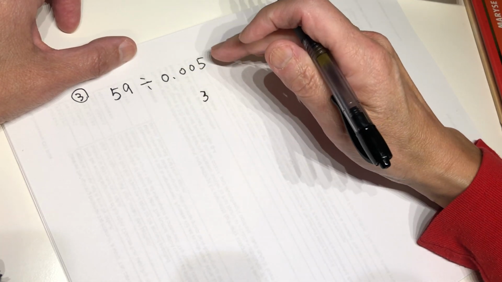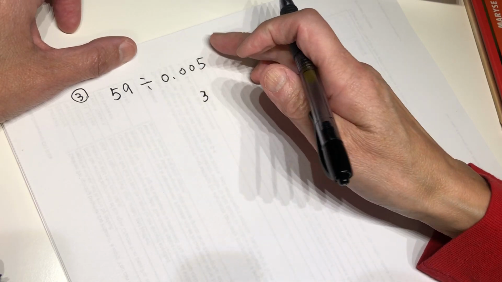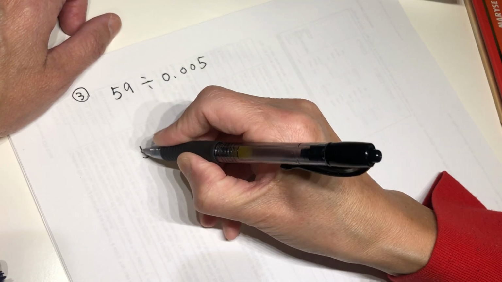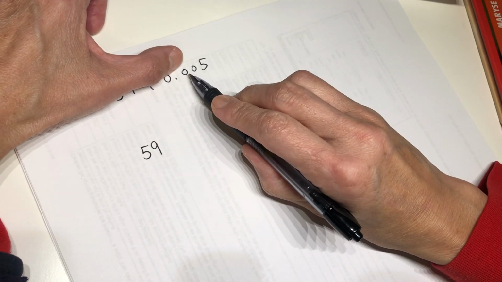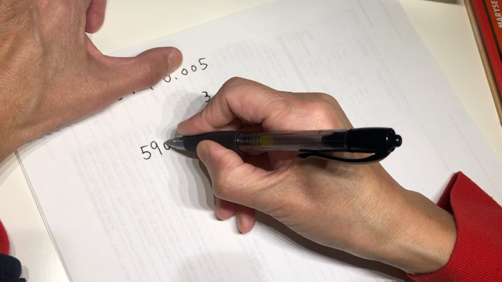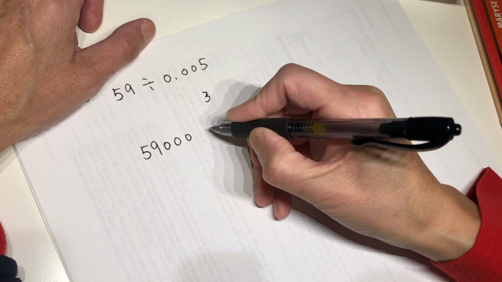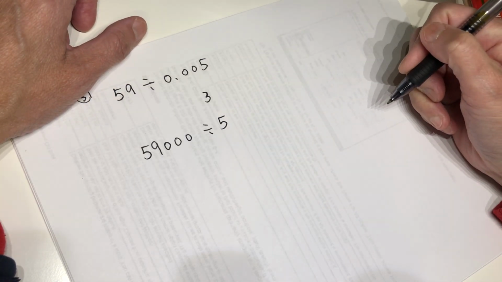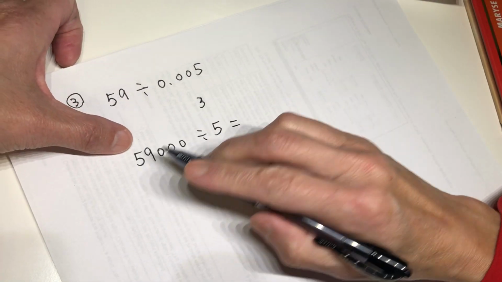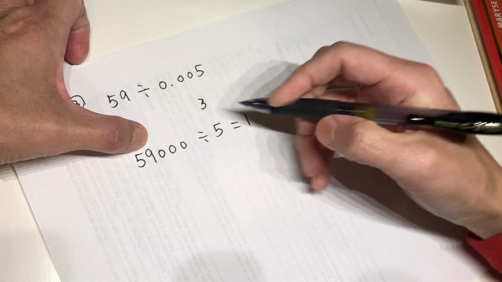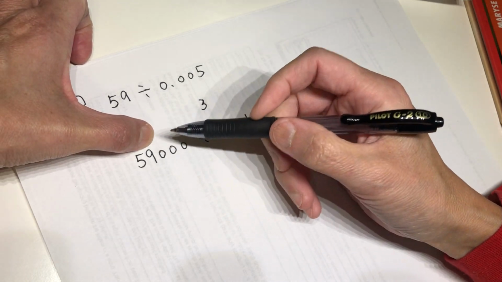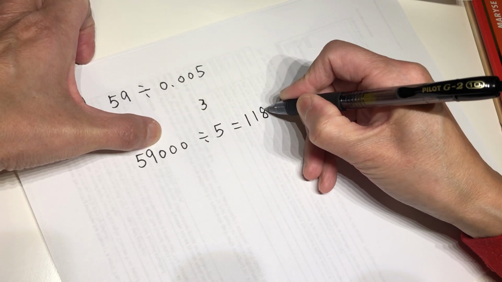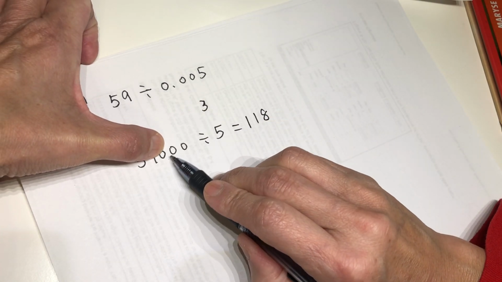We want to change into a whole number, so we need to shift 3 decimal places into 59. So 5, 9, add 3 zeros: 1, 2, 3. Divided by the whole number 5. This we can do. 5 divided by 5 is 1, and 9 divided by 5 is 1, remainder 4, and so on. The answer is 11,800.